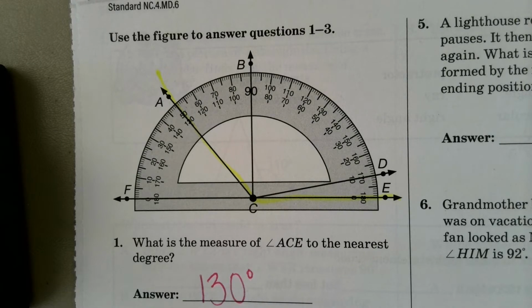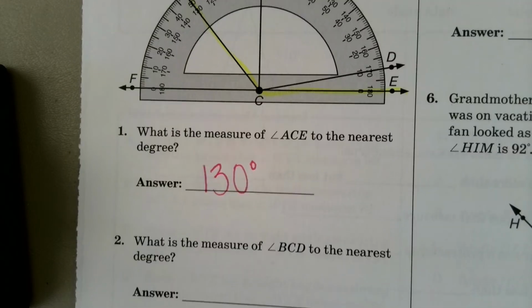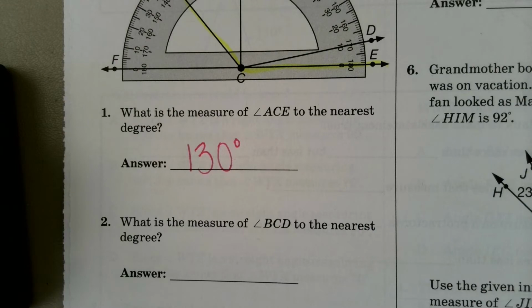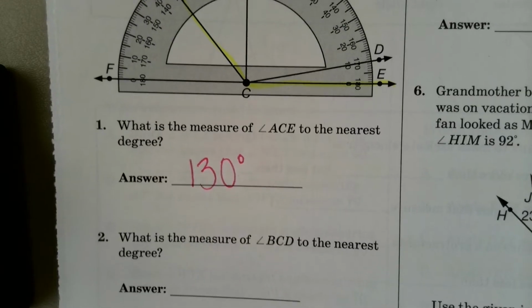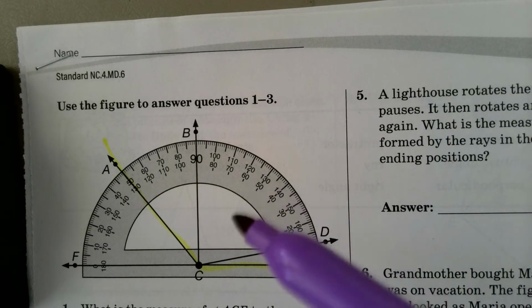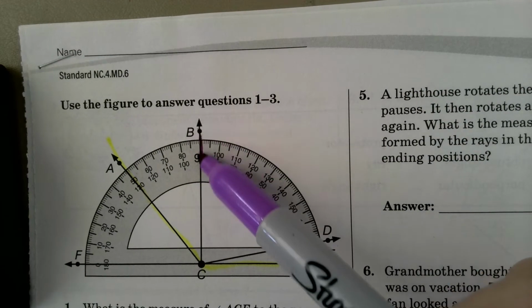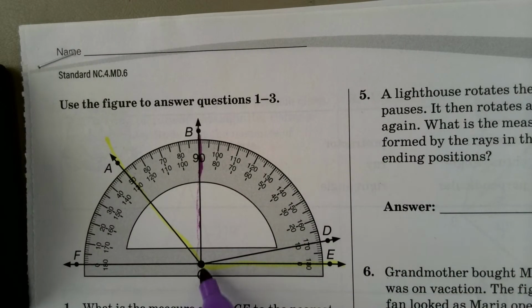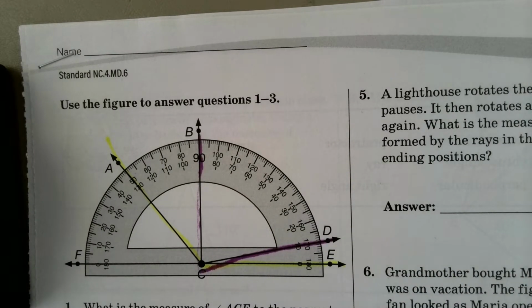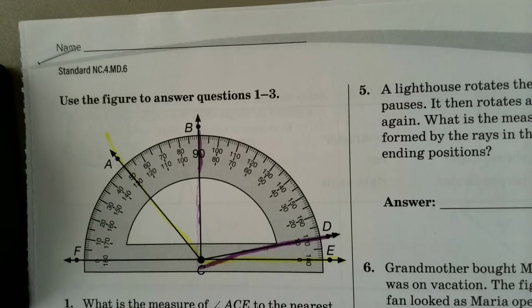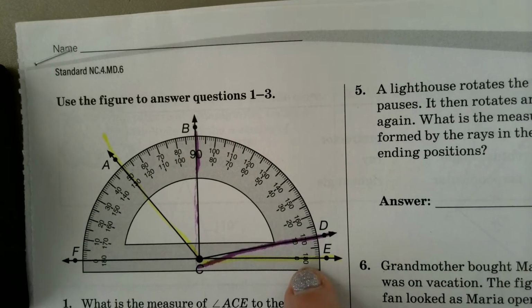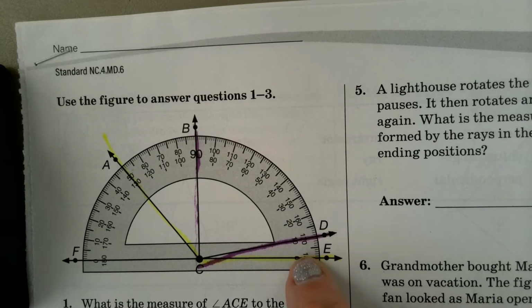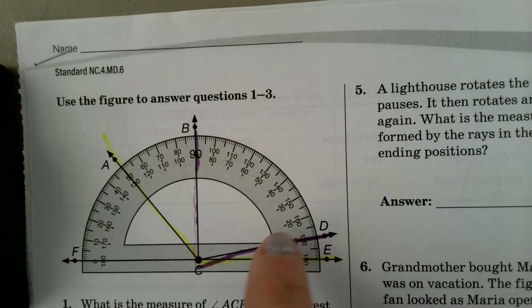All right. Number 2 says, what is the measure of angle BCD to the nearest degree? Okay, so let me move this around. Angle BCD. So this is a bit more tricky because your angle does not start at the 0. So that means we're going to have to do a little subtraction to figure out the difference, okay?